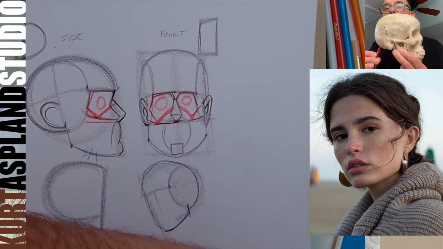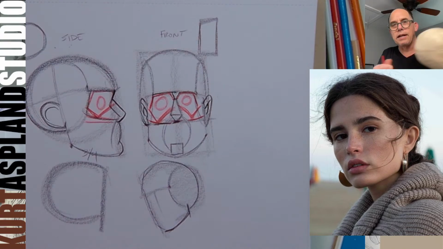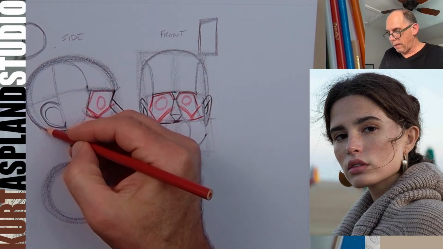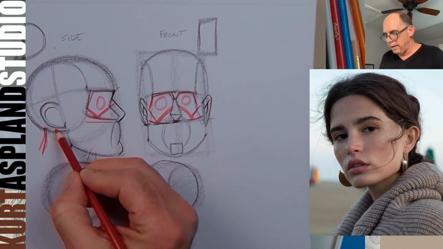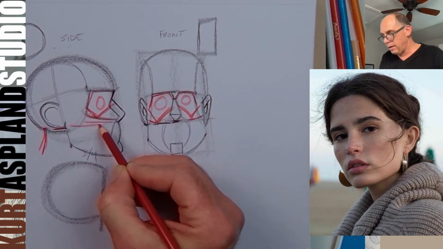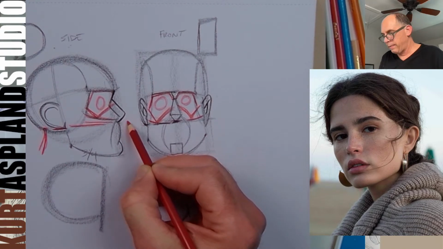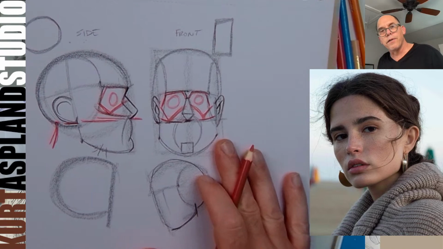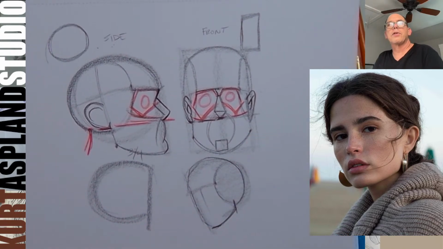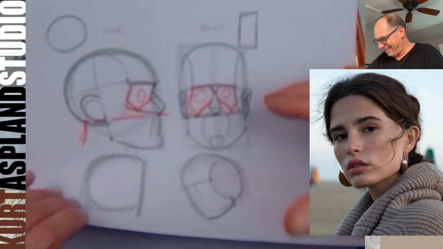So a lot of times we could say the back of neck, bottom of the ear, cheekbone, bottom of the nose. If we look for those, those could be very helpful in locating that. All right, I hope that helps. Great question.